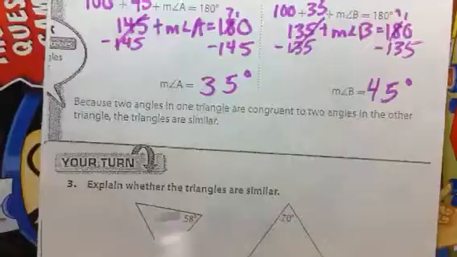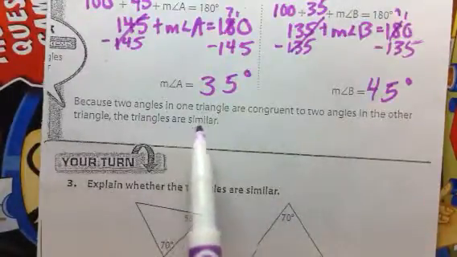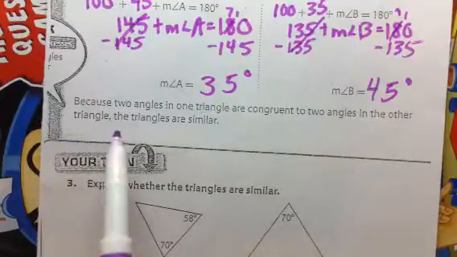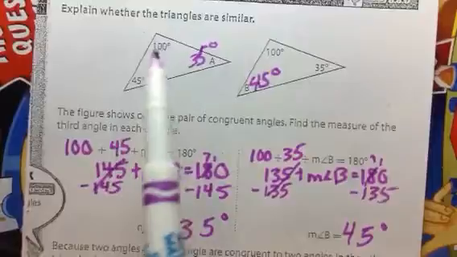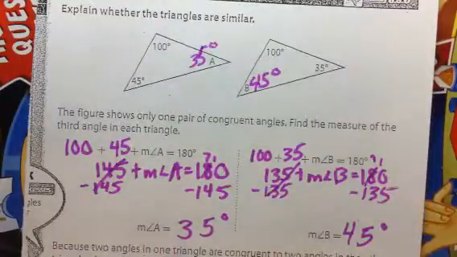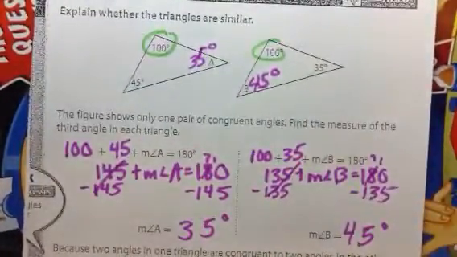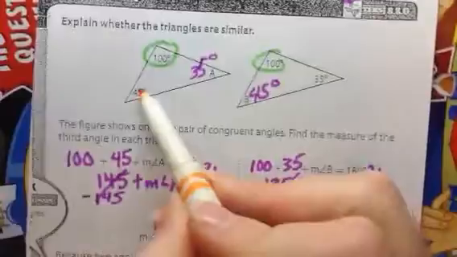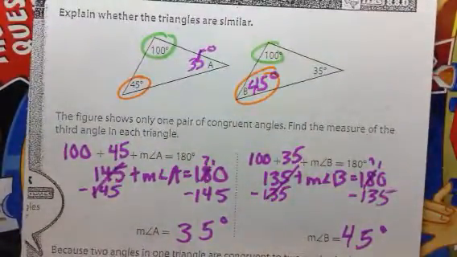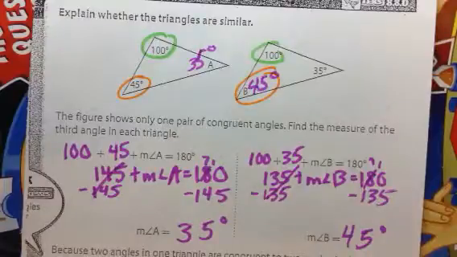It says, because the two angles in one triangle are congruent to two angles in the other triangle, the triangles are similar. So as long as you can see two that are congruent, like the 100 is congruent to the 100, and the 45 is congruent to the 45, you will not have to really find that last angle because they would have to be equal, because that's the only way it would work out.